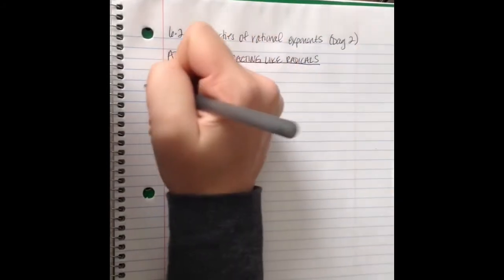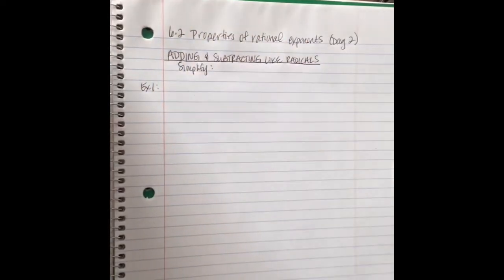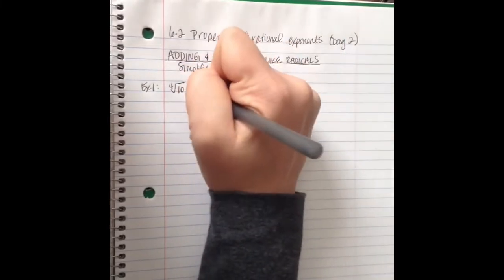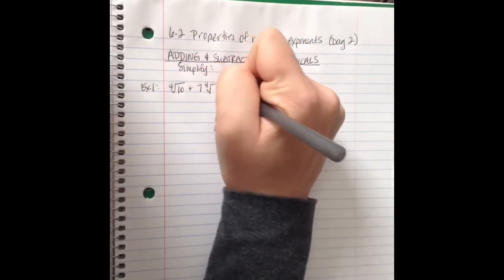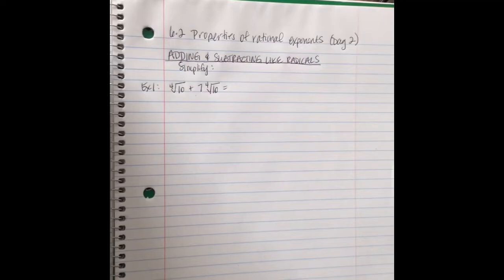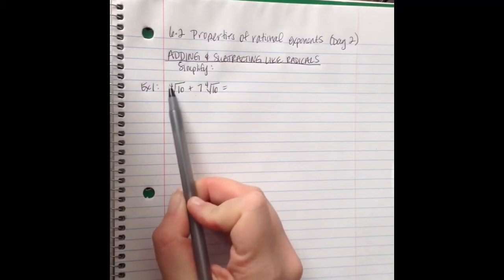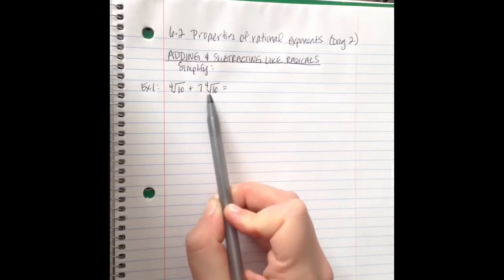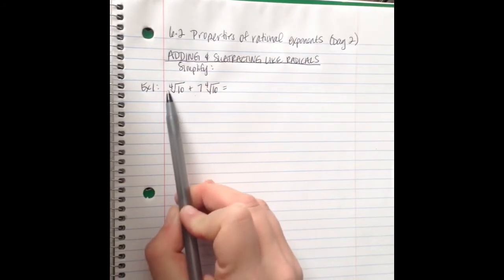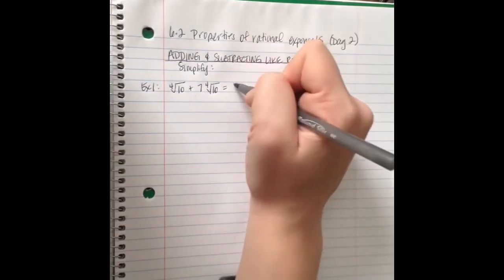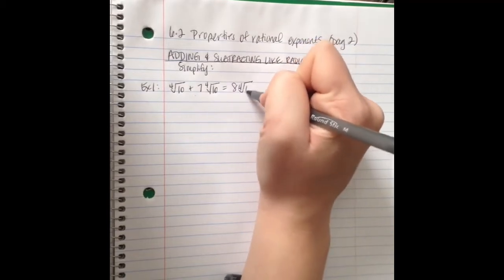Alright, simplify. Example 1. We've got the 4th root of 10 plus 7 times the 4th root of 10. So when we're adding and subtracting like radicals, it is exactly the same as combining like terms. We have the exact same radical here, the 4th root of 10, and here. Remember the coefficient that's secretly in front here. It is a 1. So essentially what we have is 1 plus 7. So that'll give me 8 4th roots of 10.